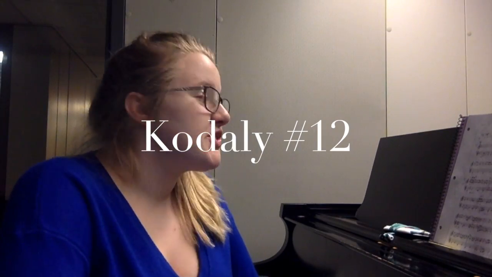Hi everyone. So what we're going to be doing today is seeing through the two separate parts of the Kodaly two-part exercise number 12. I have already gone through and marked all of my solfege, marked all of the modulations, and some of the interesting elements of the piece. You can do that on your own if you care to pause the video now, if you need to.